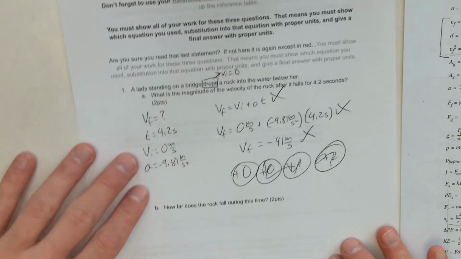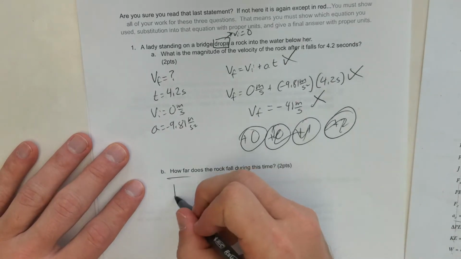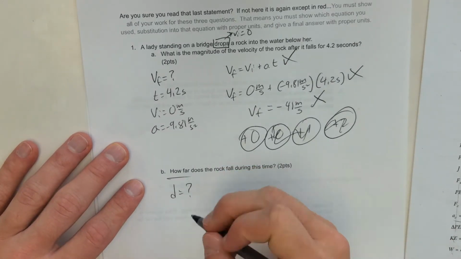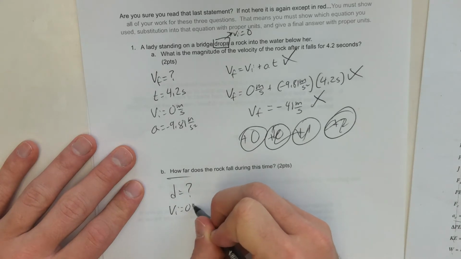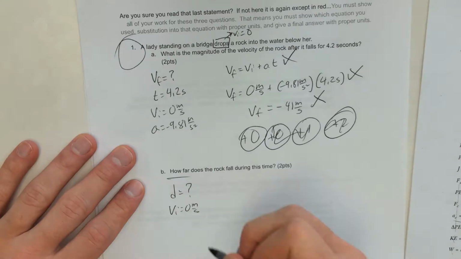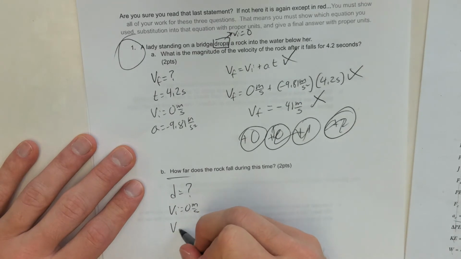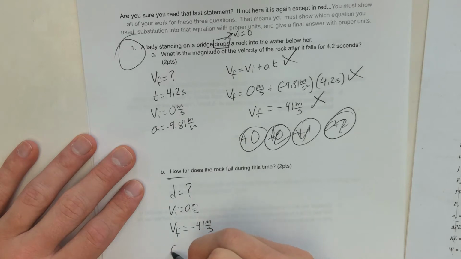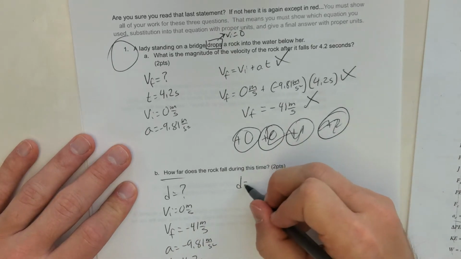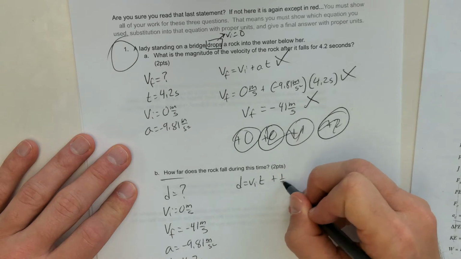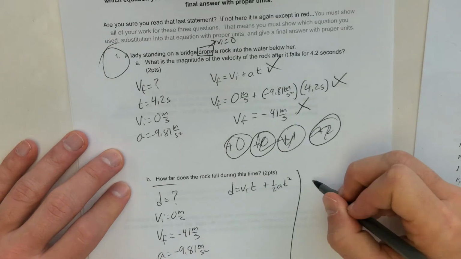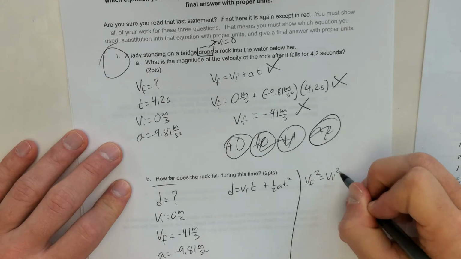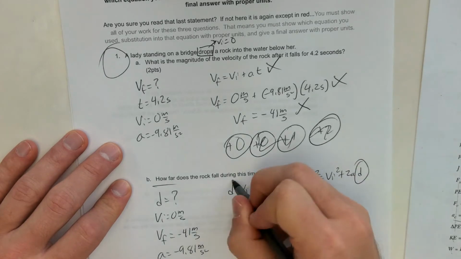Okay, it's tricky. Next part, it says how far does it fall? So they need your displacement. Well, I still know VI equals 0 because it's all part of question 1. I know VF is equal to negative 41. I know A is equal to negative 9.81 meters per second squared. I know T equals 4.2. So honestly, you could use D equals VI T plus 1/2 AT squared, or you could use VF squared equals VI squared plus 2AD. Just solve for D either time.